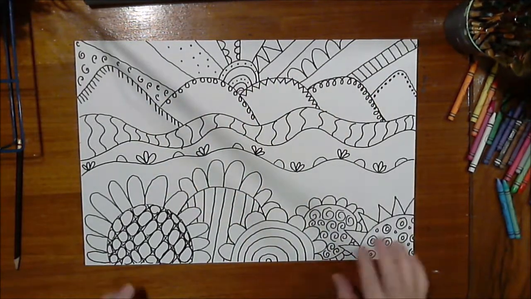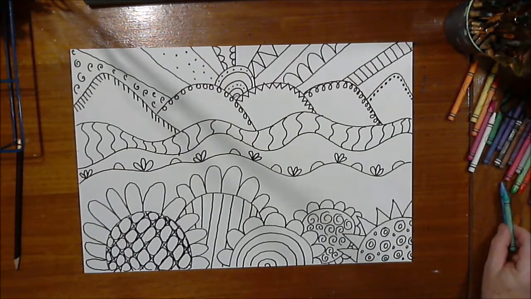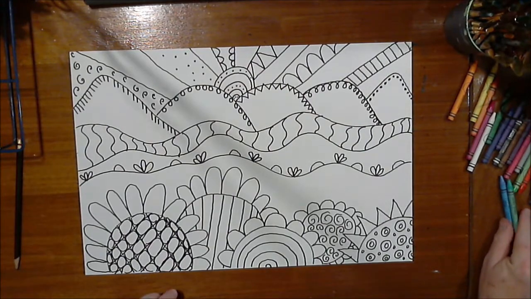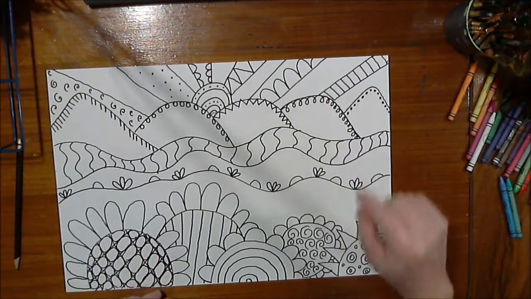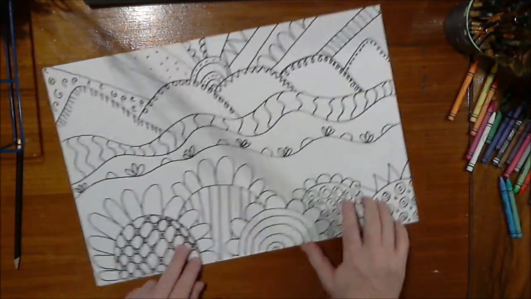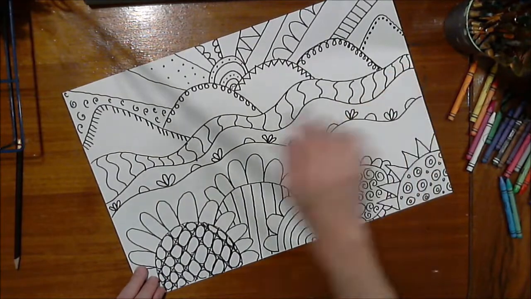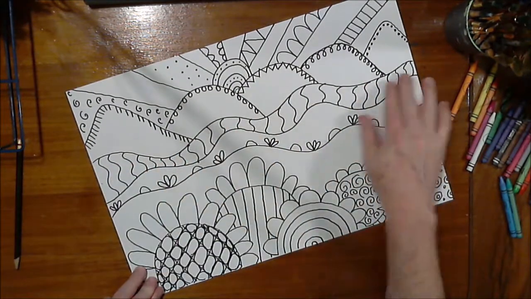Now that my picture is ready to get some color, I have to start thinking about what colors I am going to use. I would love for this to be colorful. And remember, if you're going to color an area that has a pattern, you should color it in a pattern. If I'm going to color this part with the wavy lines and I'm creating patterns, do I color it all one color? No, I cannot color all of this blue or all of this green.